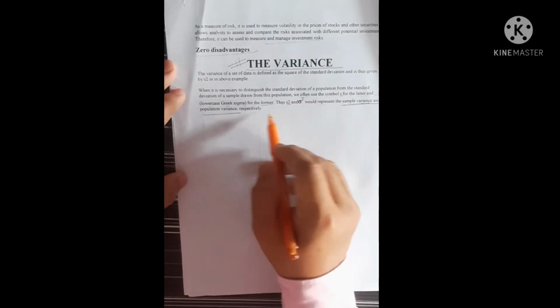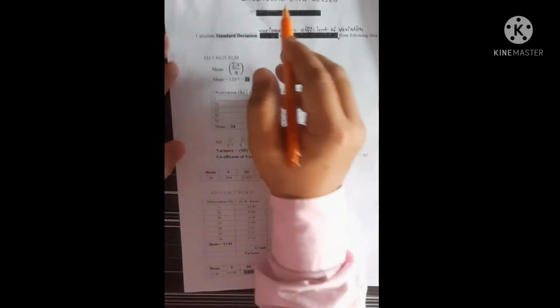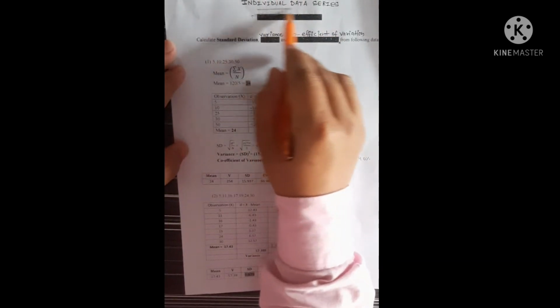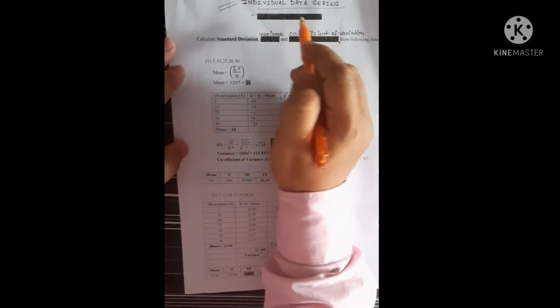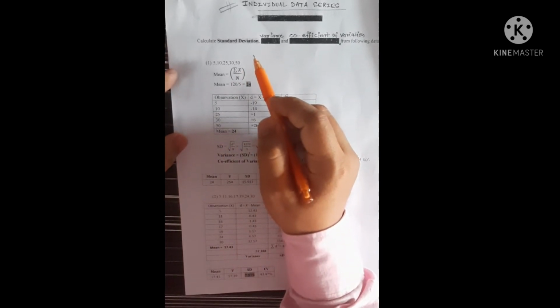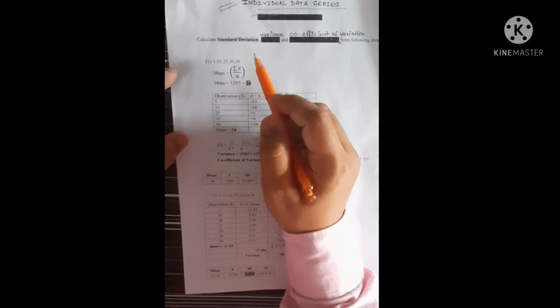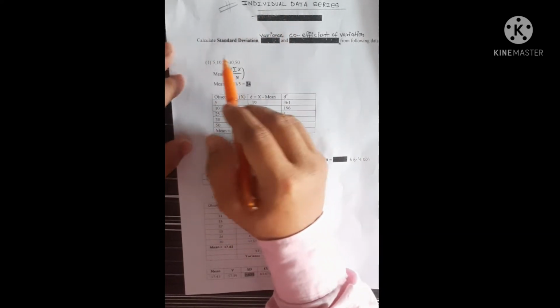Thus S squared and sigma squared would represent the sample variance and population variance respectively. Now we will see some examples related to standard deviation in individual data series, not in discrete. As we studied in our previous video, there are two types of data series: one is individual data series and the next is discrete. So we will study the individual data series here.